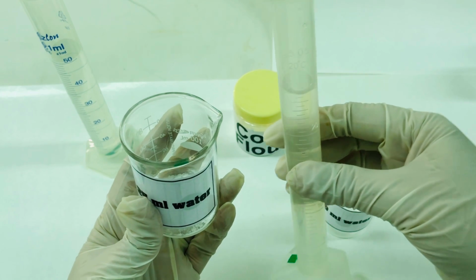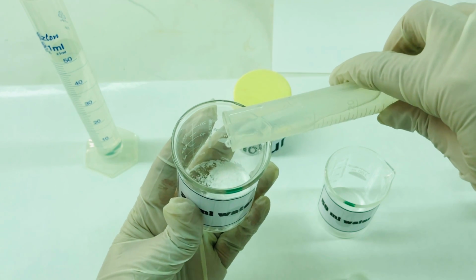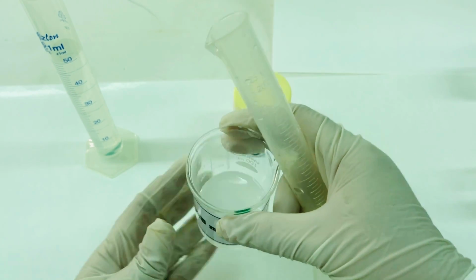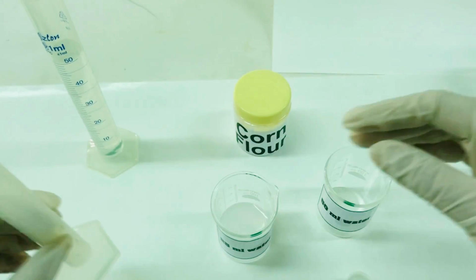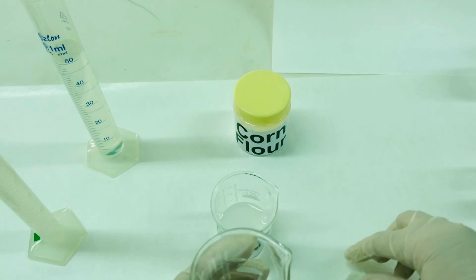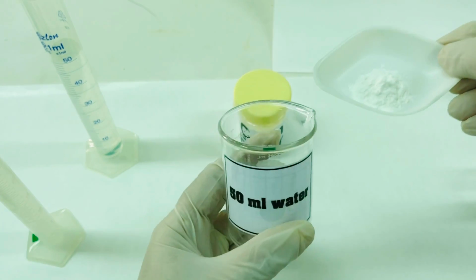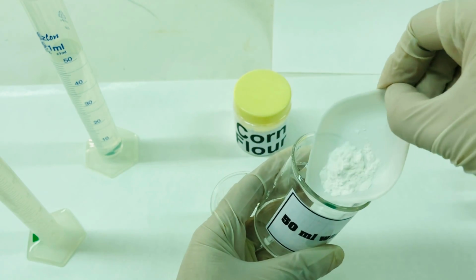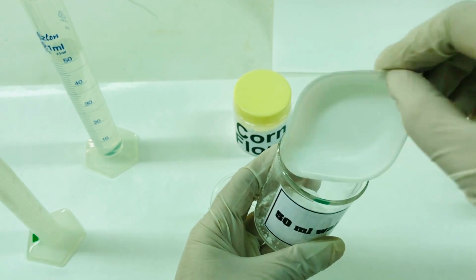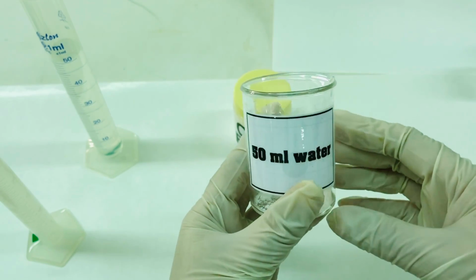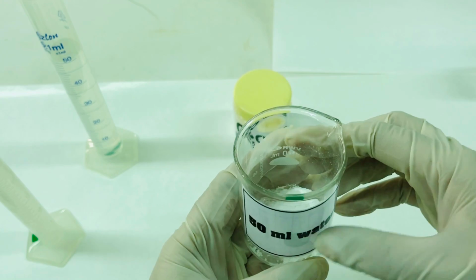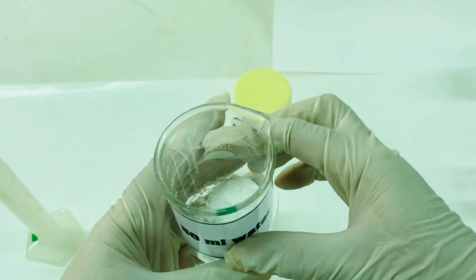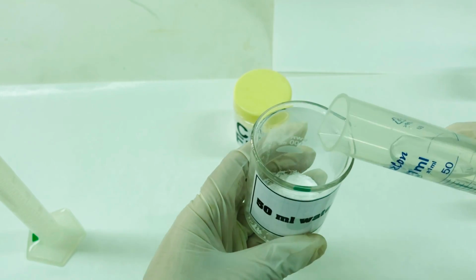You can see the graduated cylinder here. It is filled with 25 ml of water. So, we will pour this 25 ml of water in the beaker. The next 1 gram of corn flour we are going to transfer in another beaker, which is marked with 50 ml water. So, we have transferred 1 gram of corn flour in this beaker, and to this we are going to add 50 ml of distilled water.